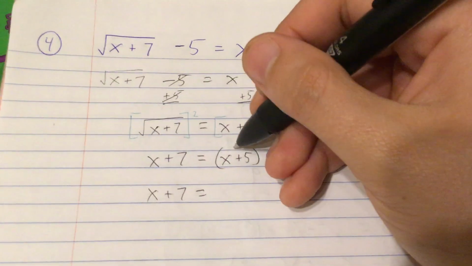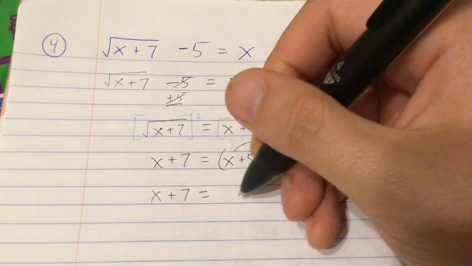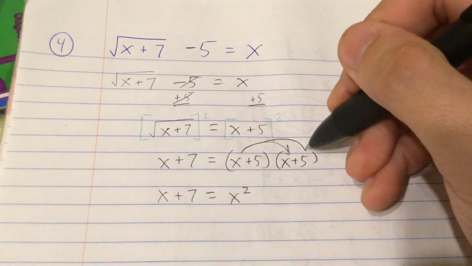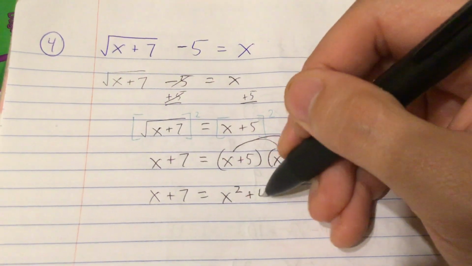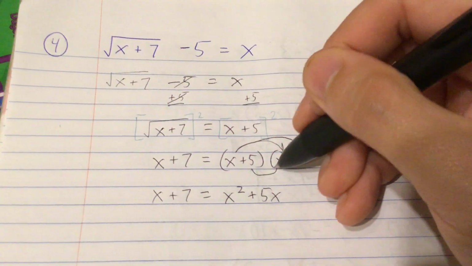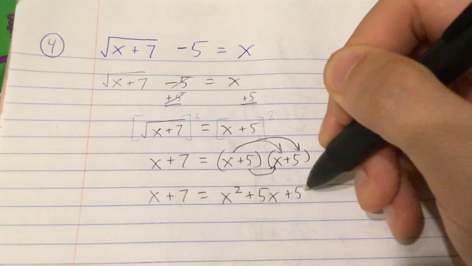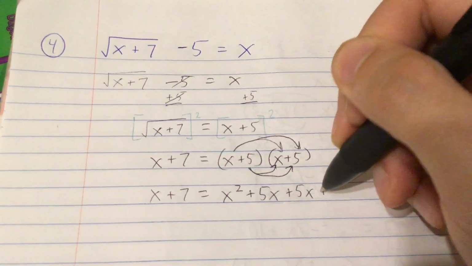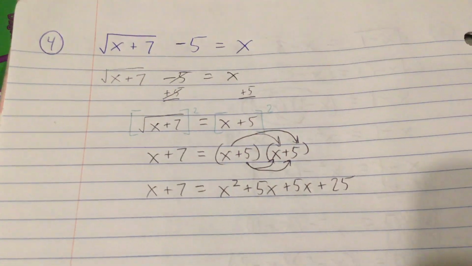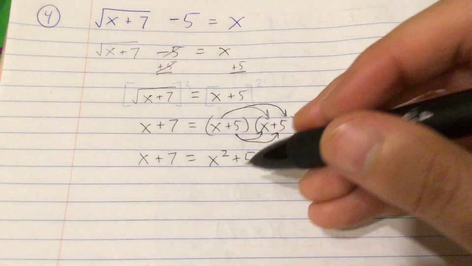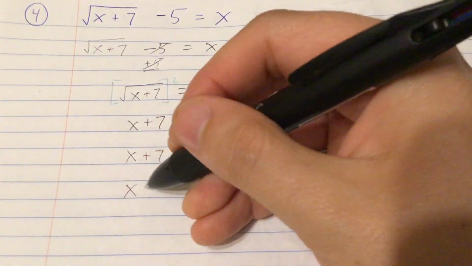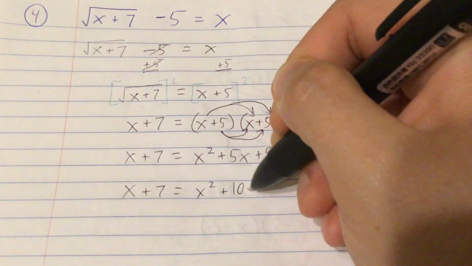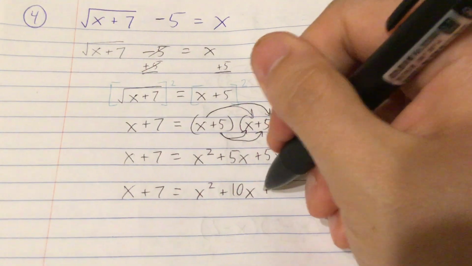So x plus 7 is on the left side, so I'm going to FOIL this out. X times x is x squared. X times 5 is positive 5x. Positive 5 times x is positive 5x. And finally, 5 times 5 is positive 25. I'm going to combine the like terms over here and get x plus 7 is equal to x squared plus 10x plus 25.